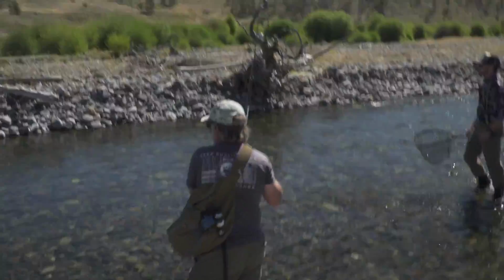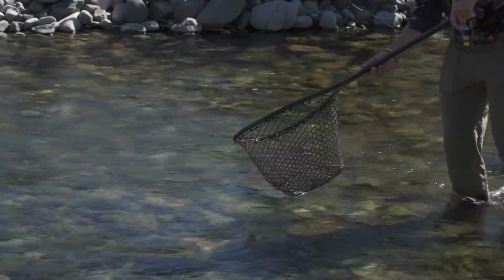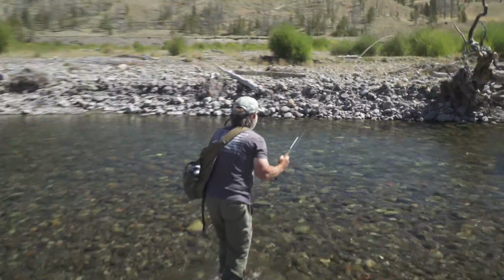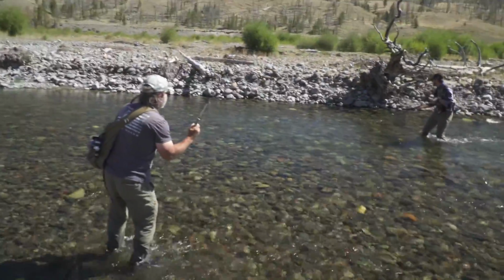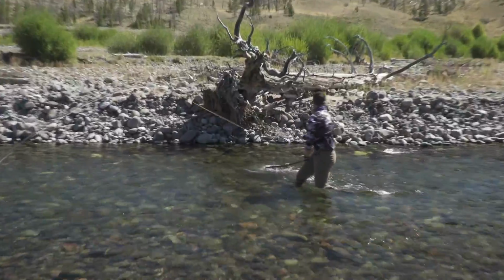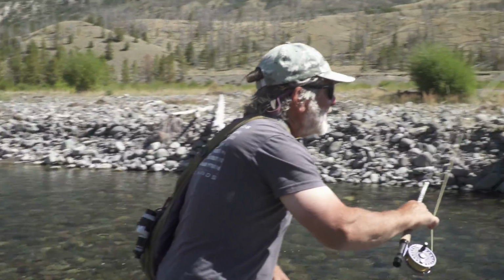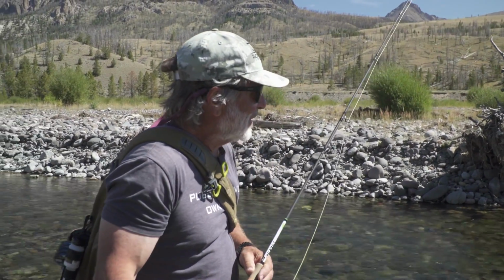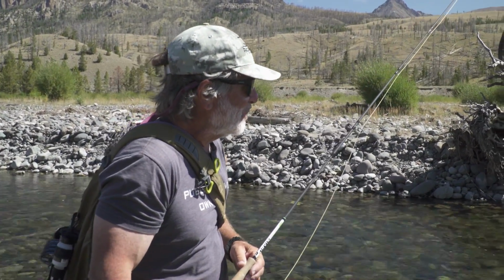Whoa, that's a nice fish. I can't see him. I didn't know how close he was to the net. There he comes. Whoa. Wow. Nice job, Tom. Wow. That is a beautiful cutthroat.